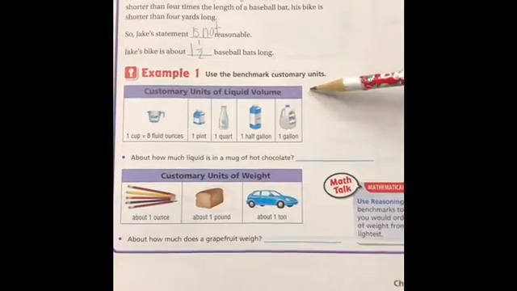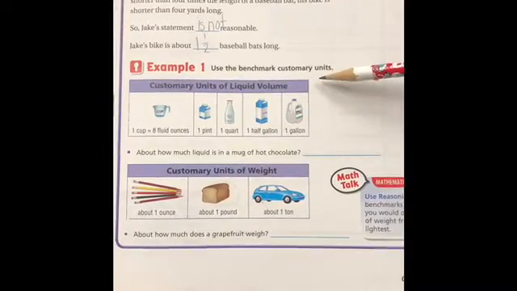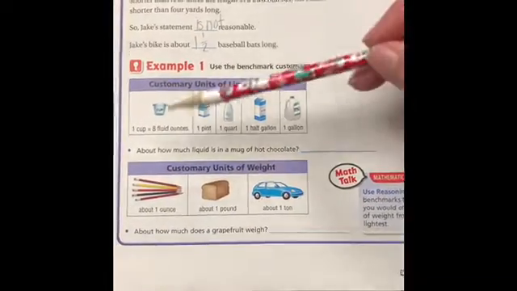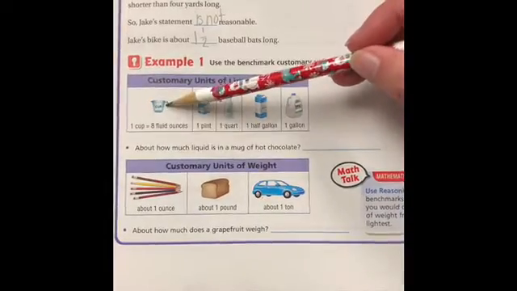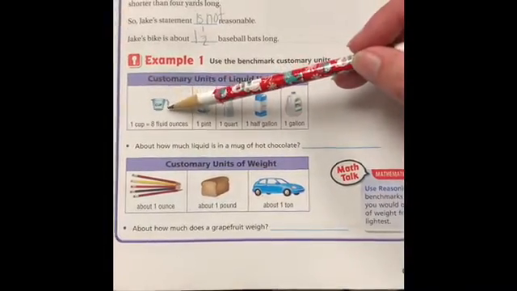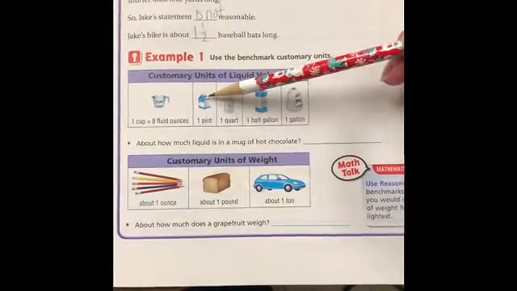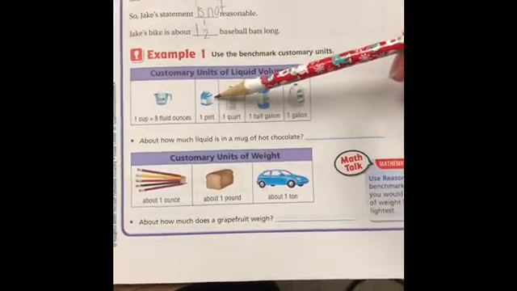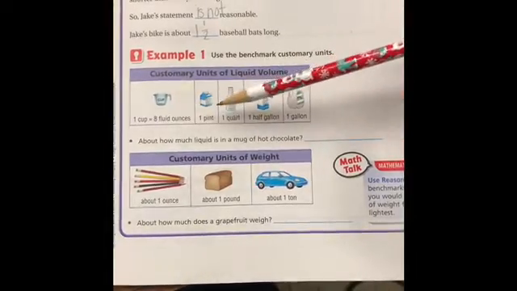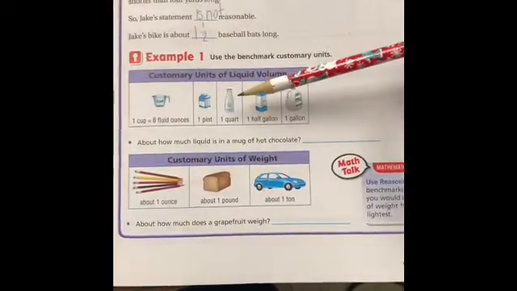These down here, the next ones we're going to talk about, are benchmarks to know volume. So we're looking at a cup. A cup is 8 ounces. This would be a cup of water, a cup of juice, a cup of milk, 8 ounces. This is a pint. A pint is small. If you've ever had a pint of ice cream or a pint of milk, it's a little bit bigger than a cup. And then we have a quart.